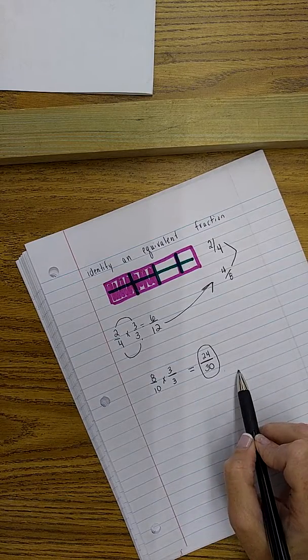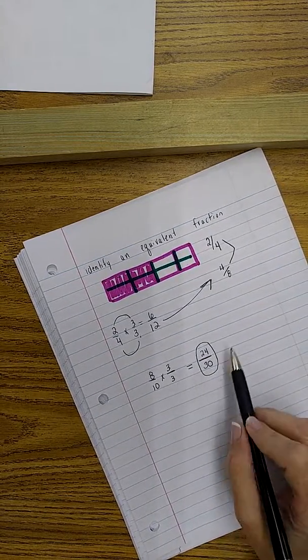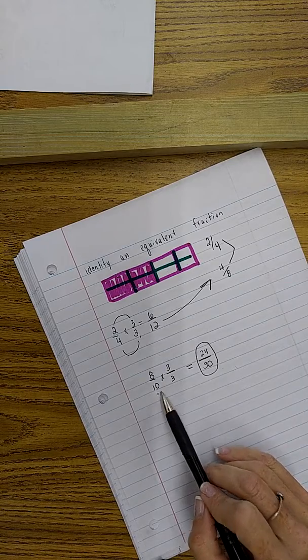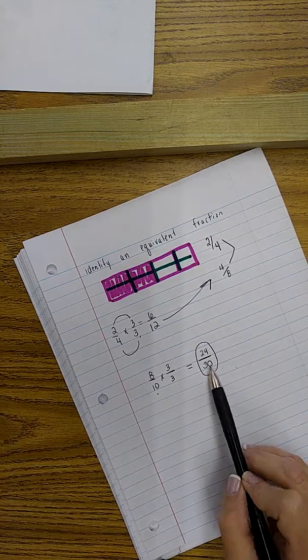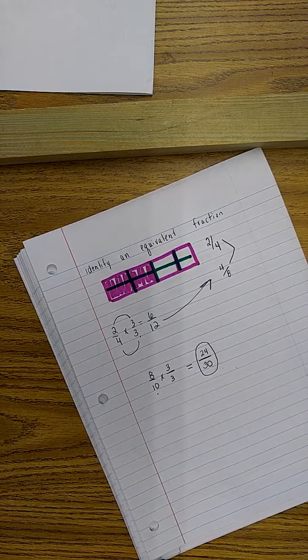They will give them a problem. As a matter of fact, that is problem number 8 on the test. You are given a fraction, and they tell you what the denominator has to be. You need to figure out what you're multiplying it by to get that.